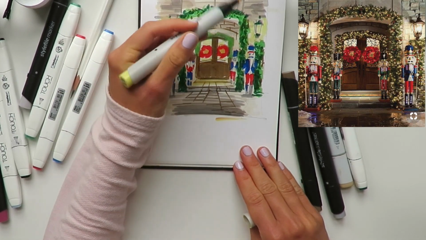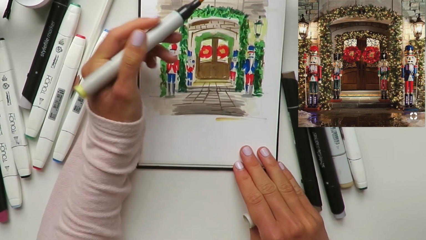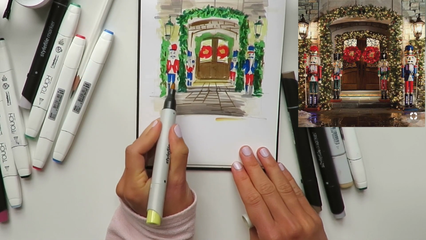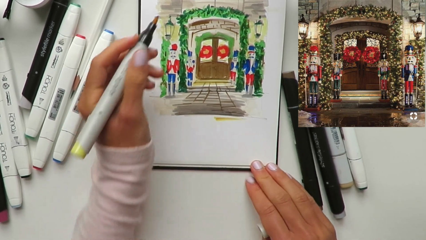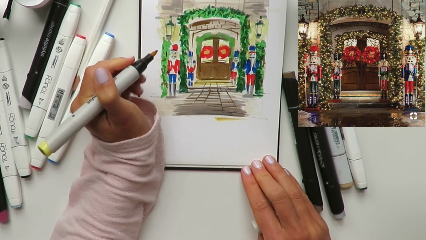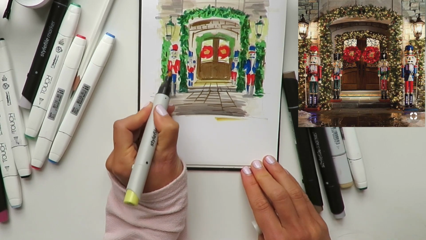Also, I will put this color to our nutcrackers. This golden, beautiful yellowish color here and there. Their head, their costume, because it's all about reflexes.